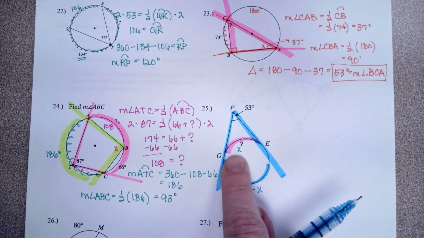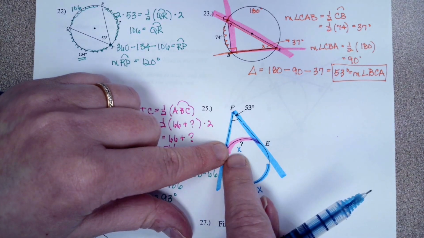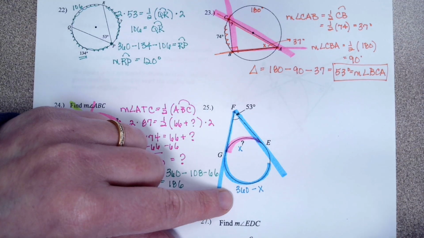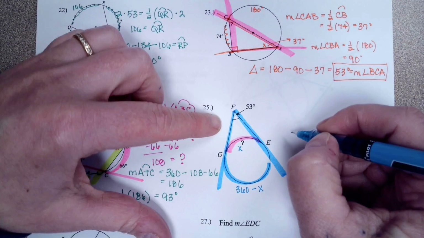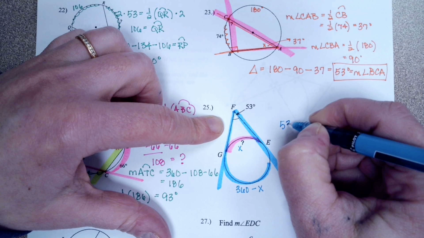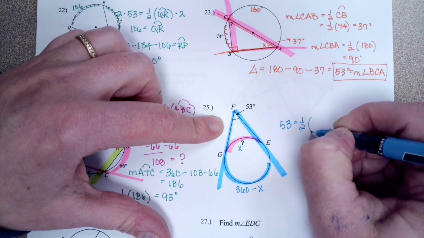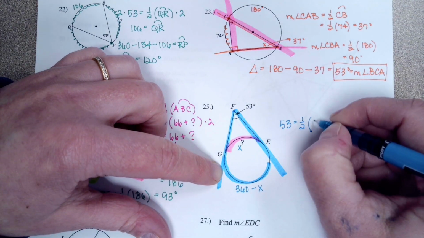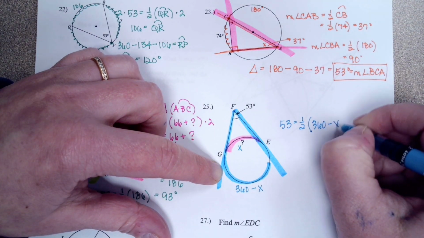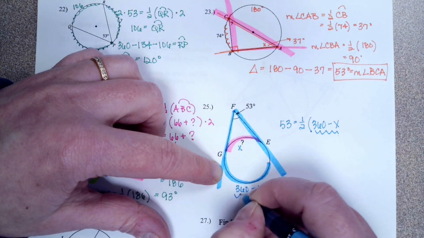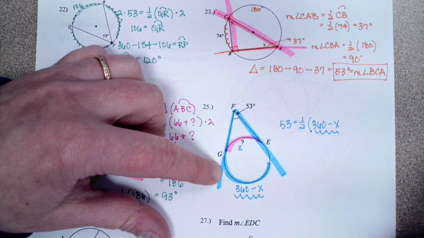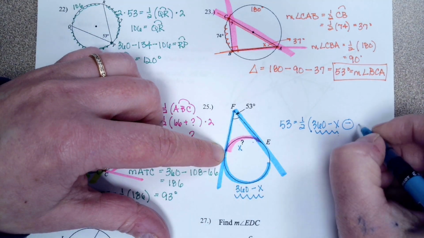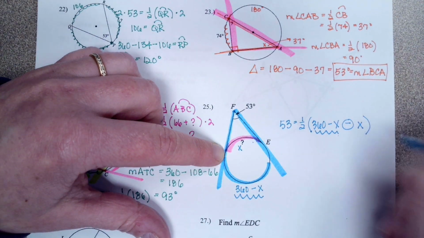If X had been 15, then you would take 360 and get rid of 15. So it's the same idea. It's just whatever that happens to be, I'm going to take 360 and get rid of it. So my formula becomes that my outside angle, which is 53, is equal to half of the larger arc, so that would be 360 minus X. That's the larger arc. And then I'm going to get rid of the pink part, that's my minor arc.